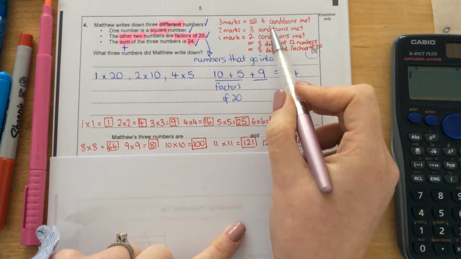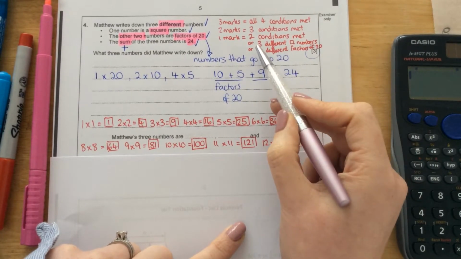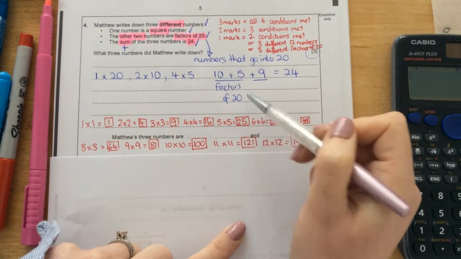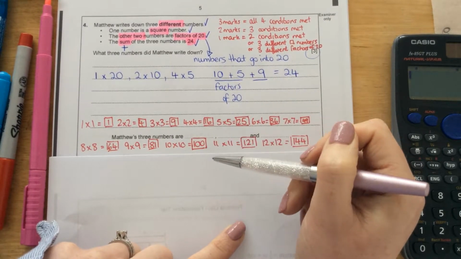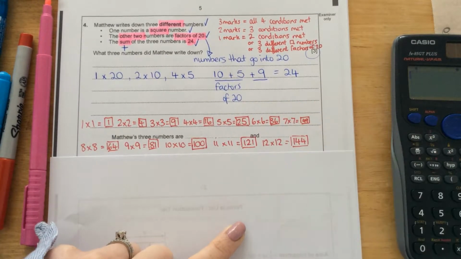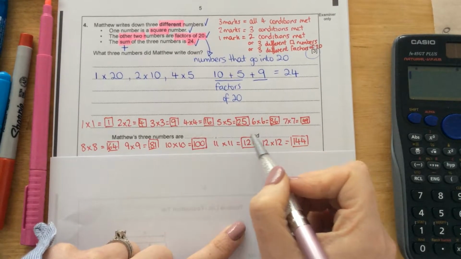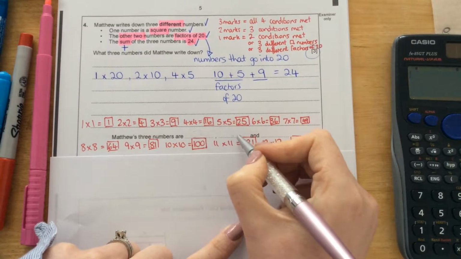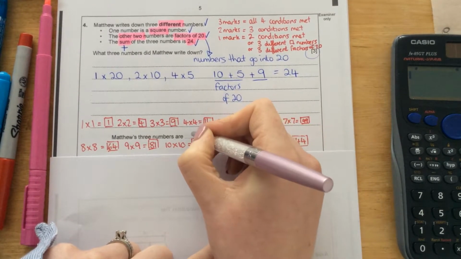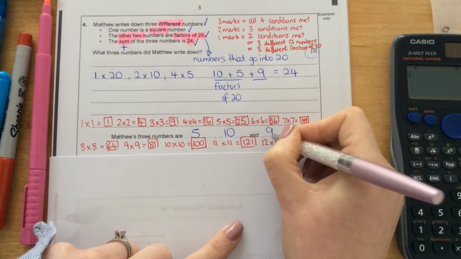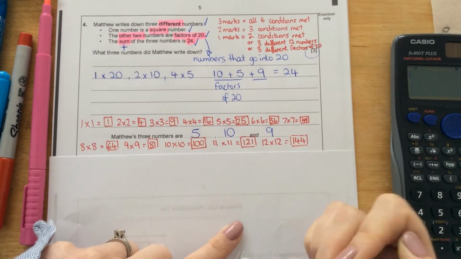So these are the marks available. If you mentioned at least three different square numbers and you've made some mistakes, the examiner would give you 1 mark. And if you listed at least 3 different factors of 20 but made mistakes elsewhere, the examiner would give you 1 mark. So the answers here take precedence over anything else, even if you've made a mistake here, they have to mark these answers. So make sure you do those correctly. 5, 10 and 9. Doesn't matter what order they go in.